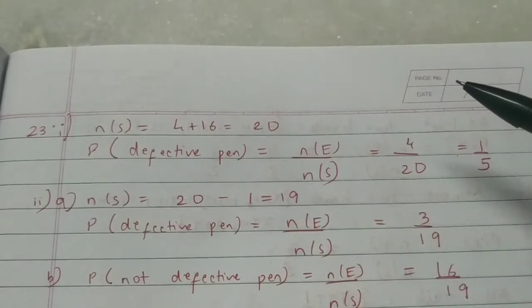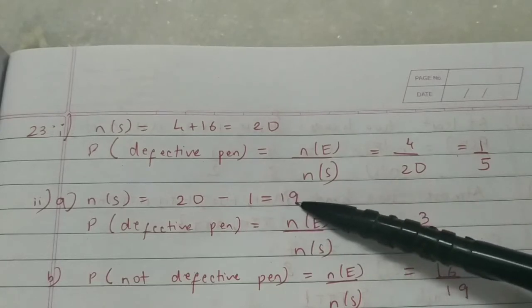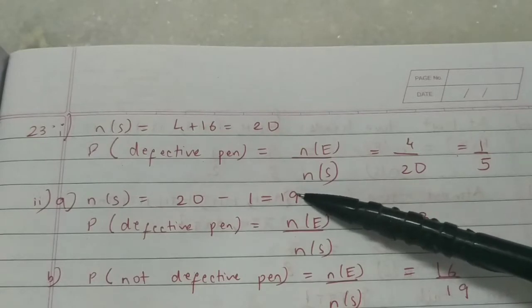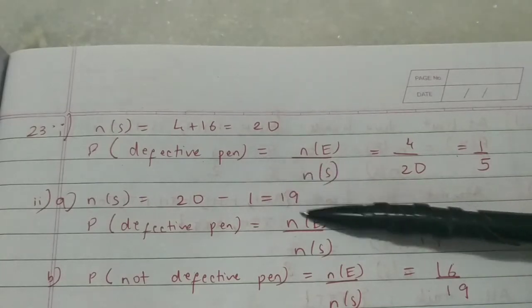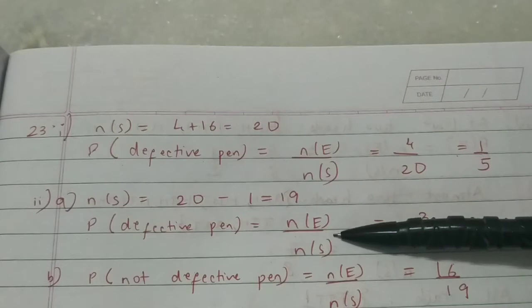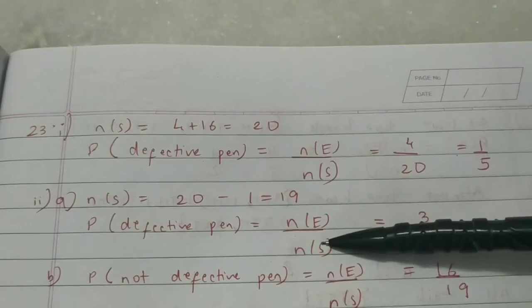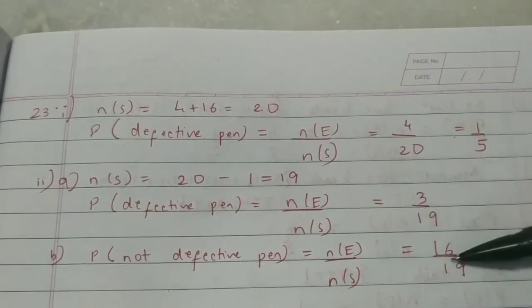Now once again, if we remove a pen, what is the chance that it will be defective? So total pens left are 19. That's your new sample space size. And in that, how many defective pens are left? 3. Because one of them we have already kept aside as per the question. So now the probability of getting a defective pen is 3 upon 19, and the probability of not getting a defective pen will be 16 upon 19. Obviously this plus this will be equal to 1. They are complementary events.